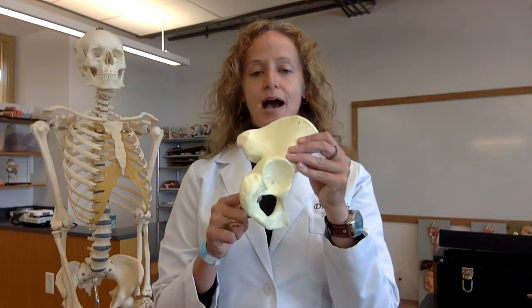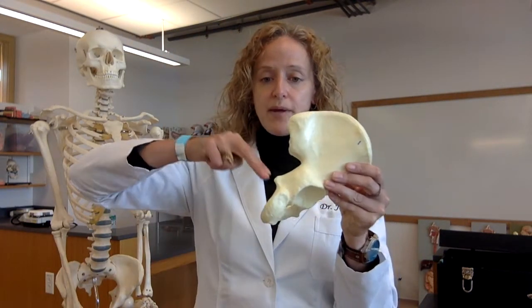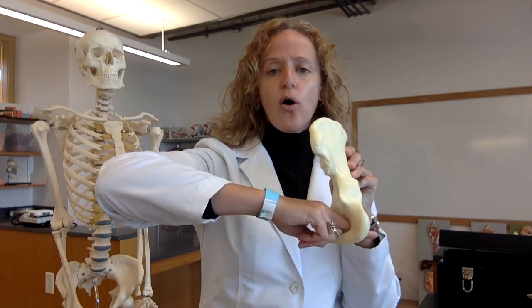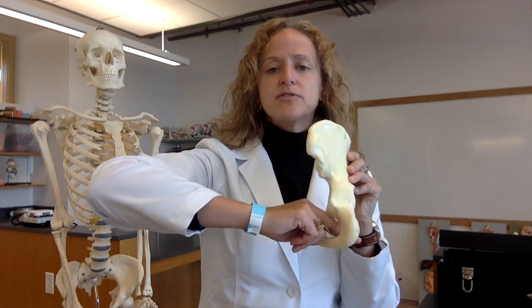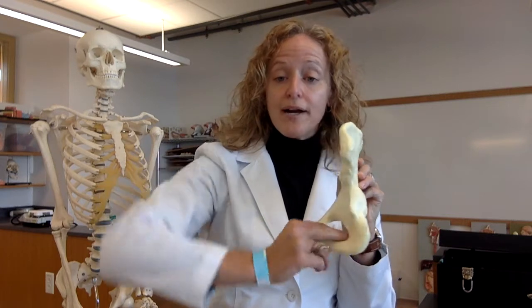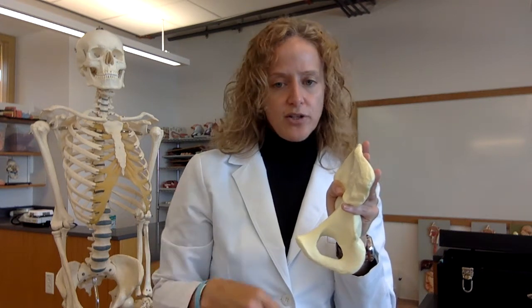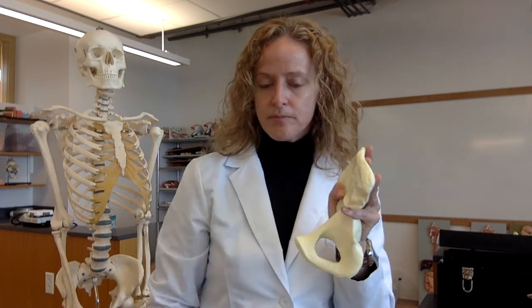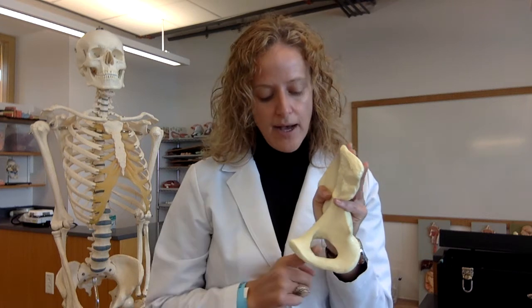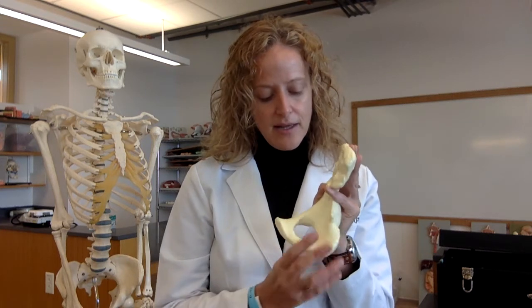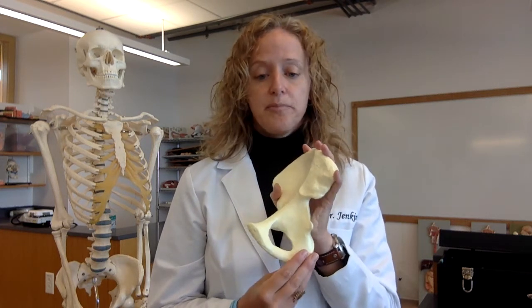What's important about the obturator foramen is that this is a big opening for all the nerves, blood vessels, and lymphatics that go to your lower body. Coming off your spinal cord is a collection of nerves. Well, how's it going to get from your spinal cord down to your leg? Through this opening. Same thing with blood vessels.